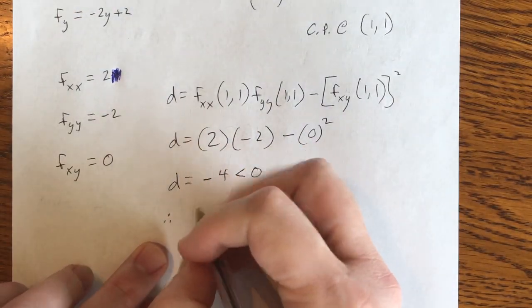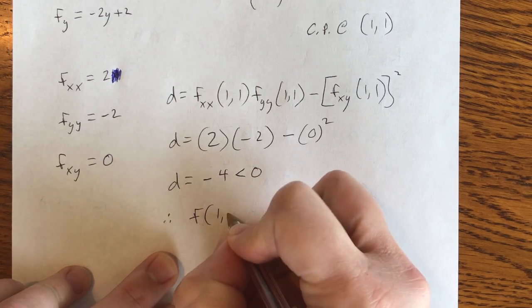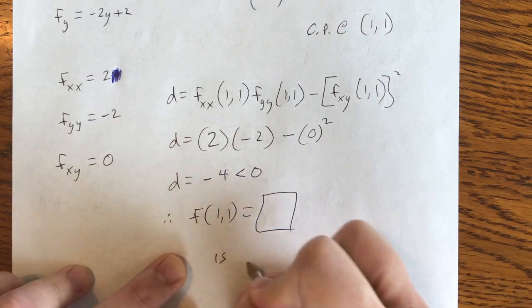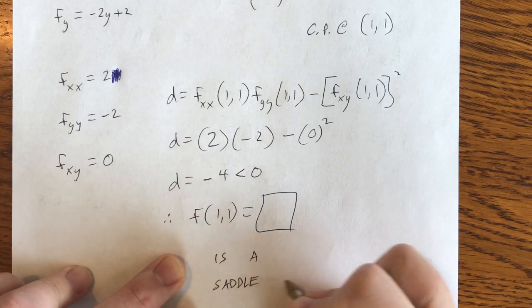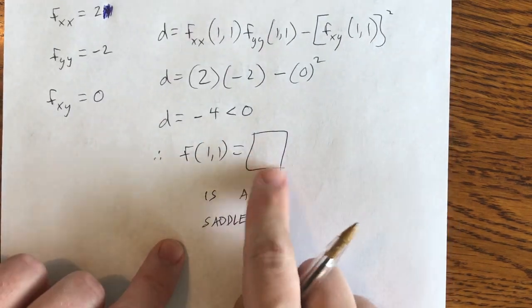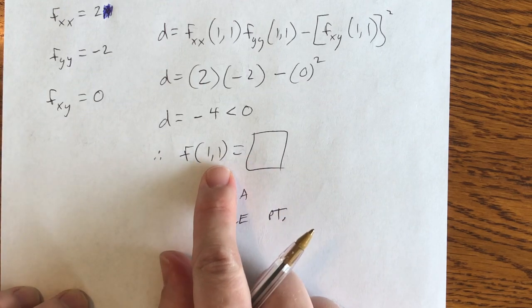What happens is you write down the answer. Therefore, f of 1, 1 is a saddle point. Well, what is the actual z value? What is the actual result of f of 1, 1? How do you come up with it?